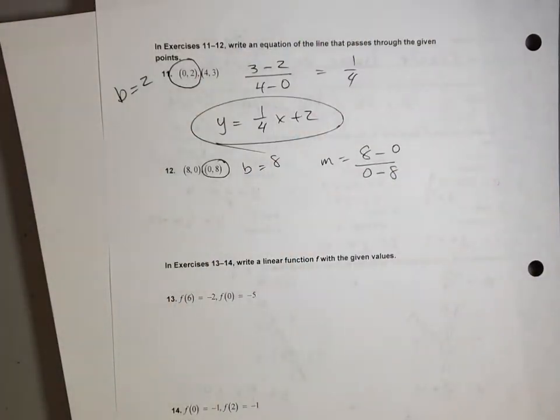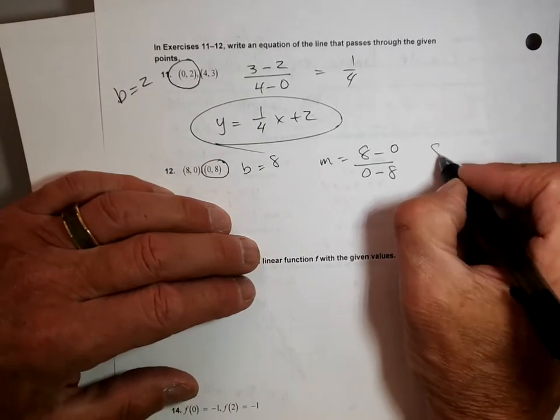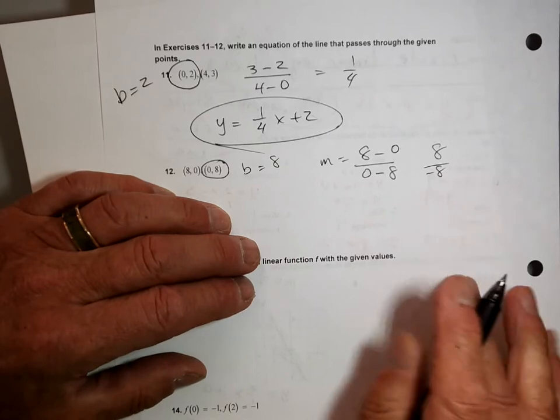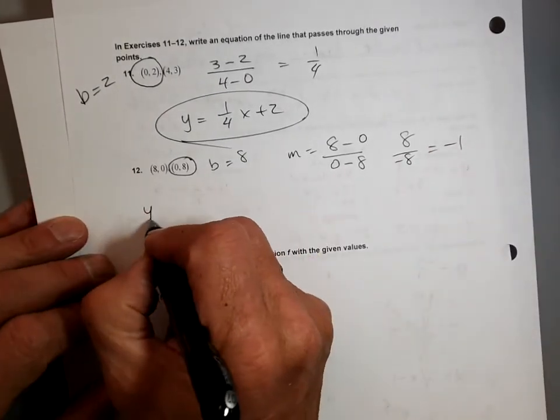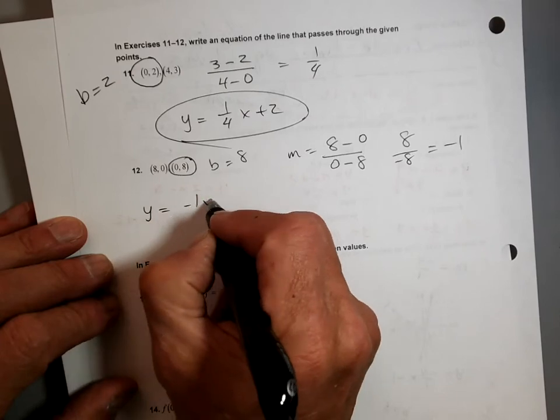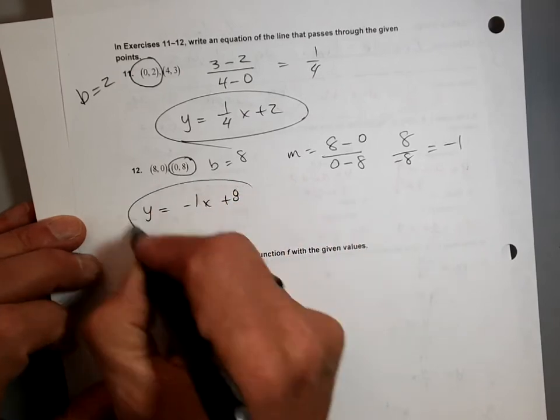So I do this one minus this one over this one minus this one, so see the pattern? This one minus this one over this one minus this one. And then I get 8 over negative 8, which is a negative 1. So my answer is y equals negative 1x plus 8.